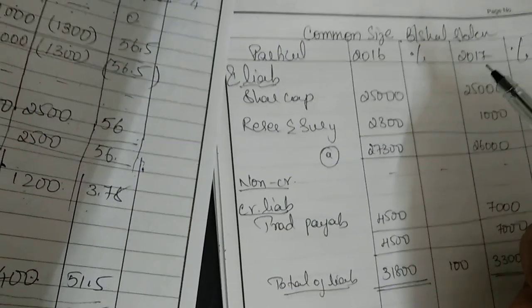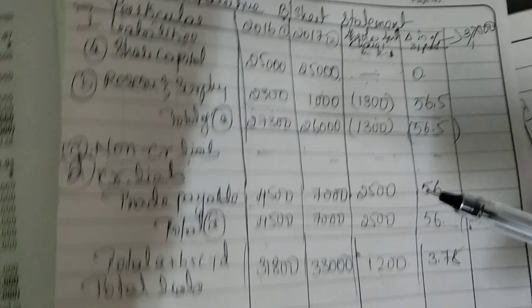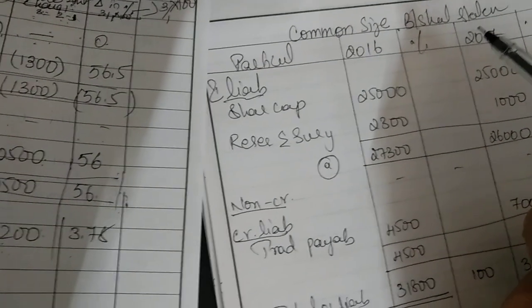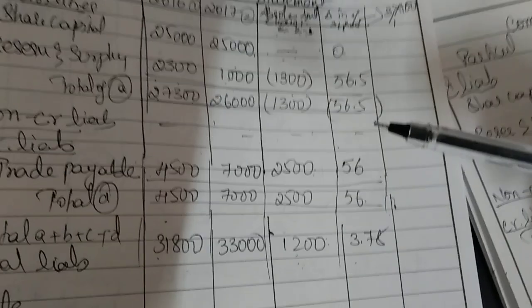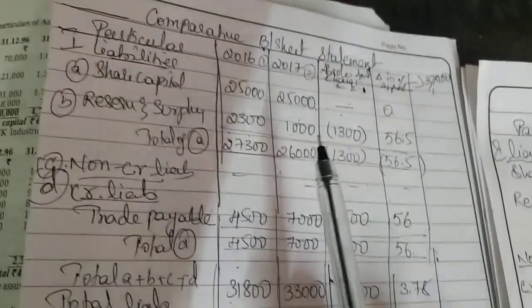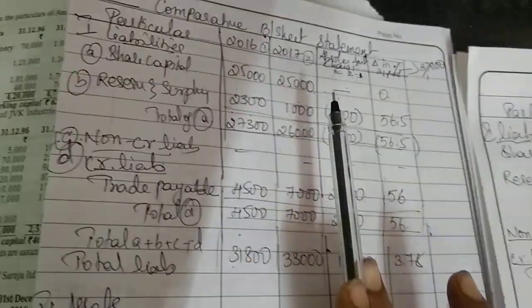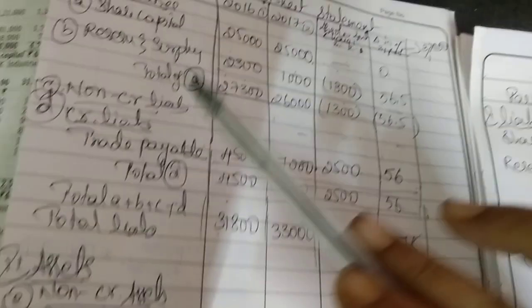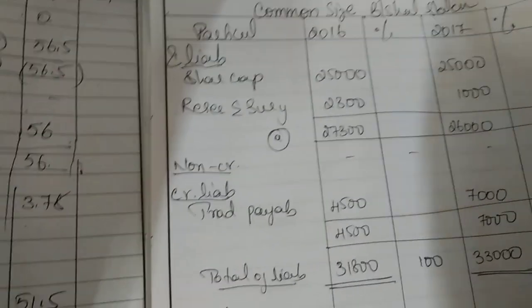Now let's go with common size balance sheet statement. I said like comparative I'm going to tell you, and the next one I'm telling is here common size balance sheet statement. So what is the difference between a comparative and a common size? Here I'm just taking the exact sum, just check it out. My share capital 25,000, 25,000. Here it is 25, 25. My reserves and surplus are 2,300 and 1,000. Here it is 2,300 and here it is 1,000.